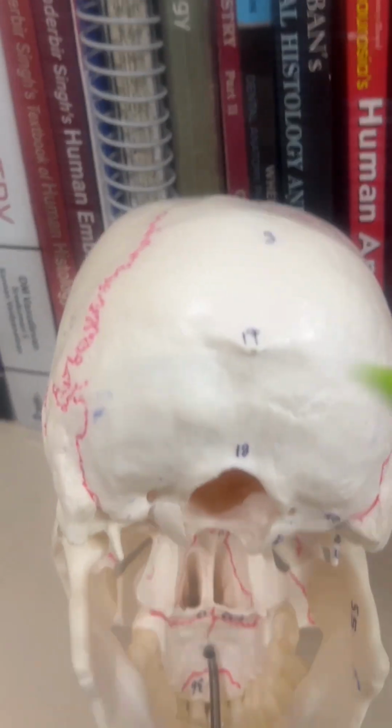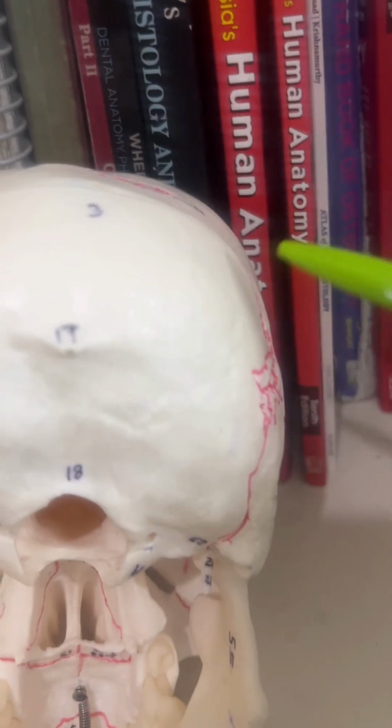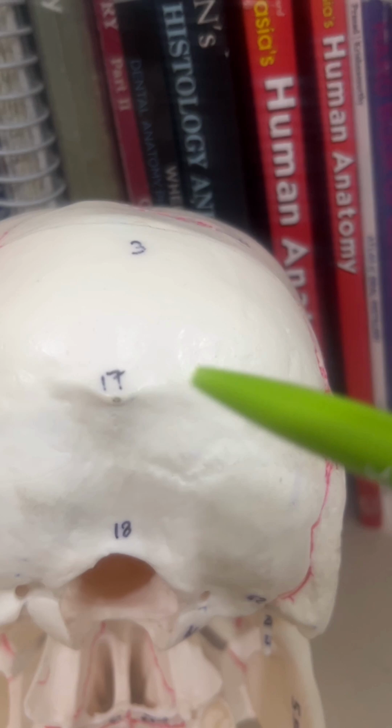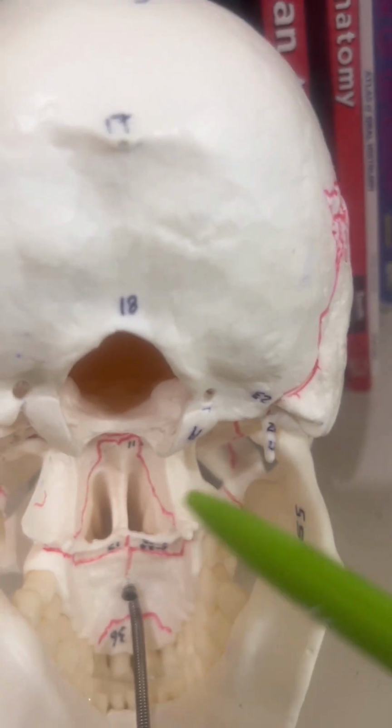Now the occipital bone. It forms the region of the back of the head and is trapezoid in shape. It presents a concavity in front and convexity behind, and it encloses a large oval opening, the foramen magnum, through which the cranial cavity communicates with the vertebral canal.